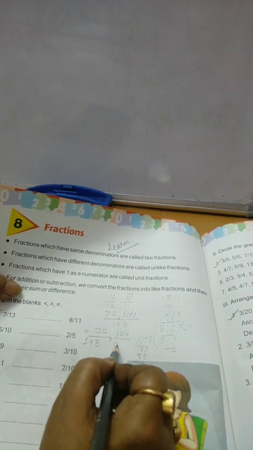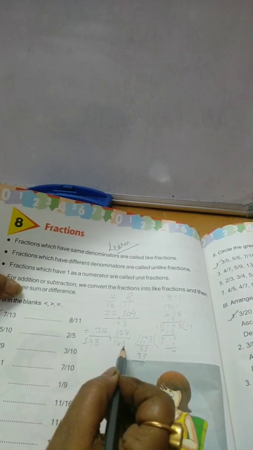So this is 11 times. 11 sevens are 77. Now we'll divide 143 by 11. 13 times. 13 eights: 8 threes are 24, carry 2, 8 ones are 8 plus 2, 10. Now this can be written as 77 by 143, 104 by 143. Now both the fractions are like fractions.